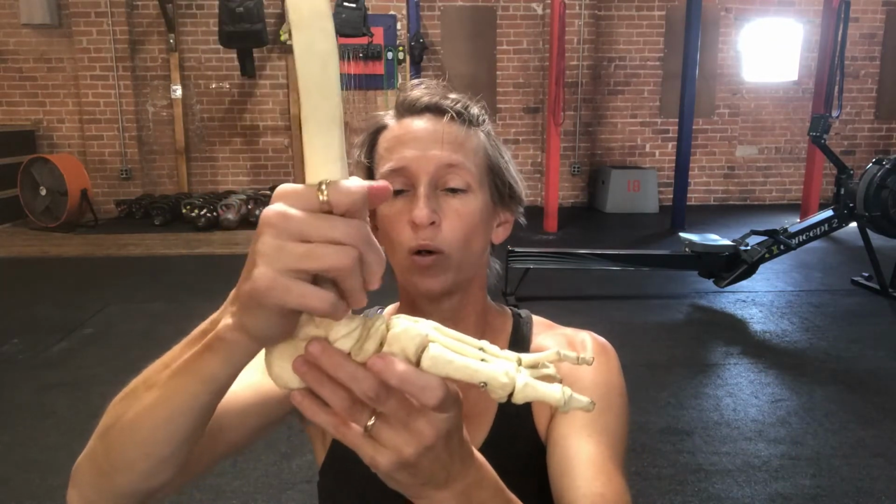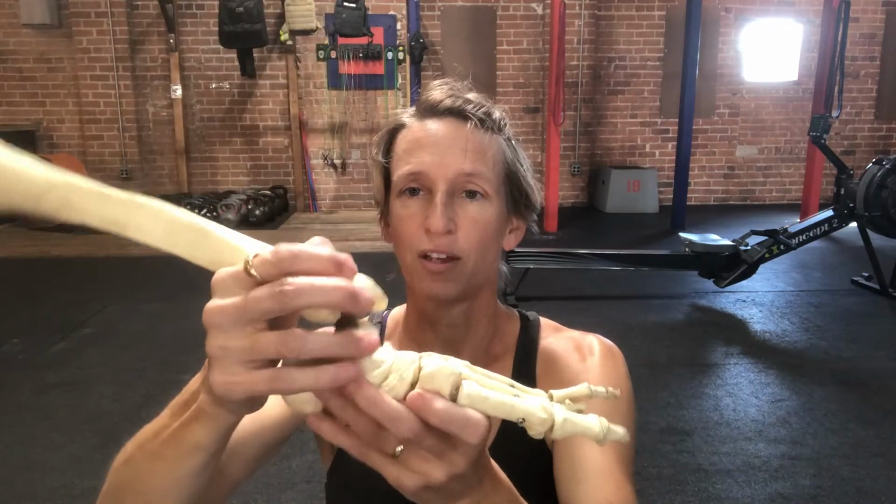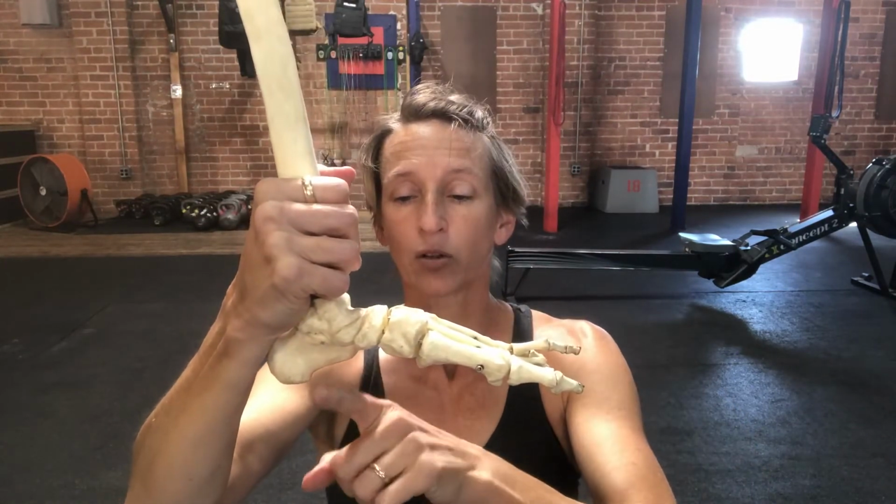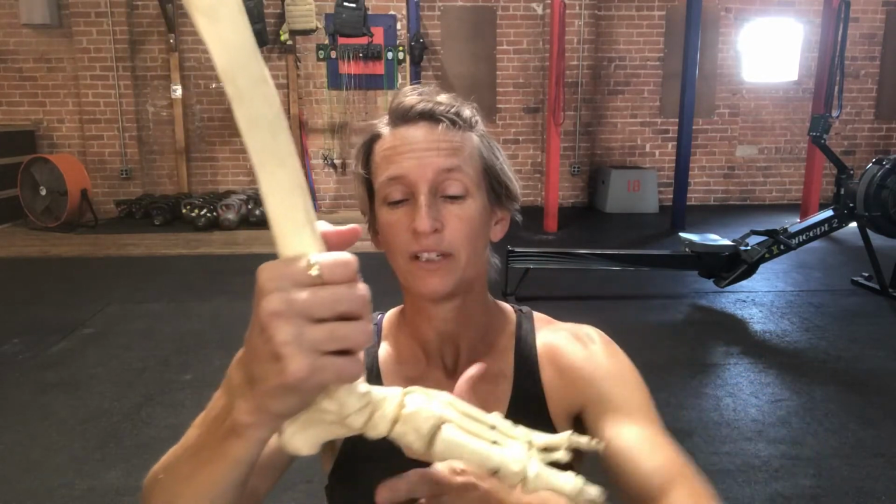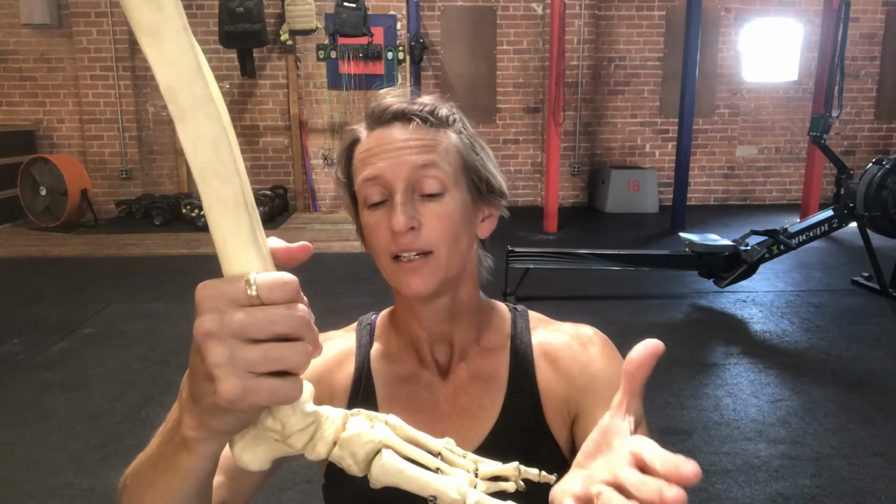So the last question here then is, why do we have arches? What's the point of them? Well, there are a few reasons. One is that arches are stronger. An arch is the strongest structure in nature. It's stronger than a column, and if the foot was flat, it may not be as strong as it is in an arch shape.